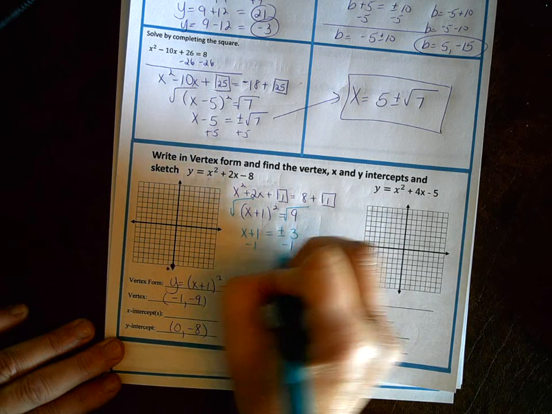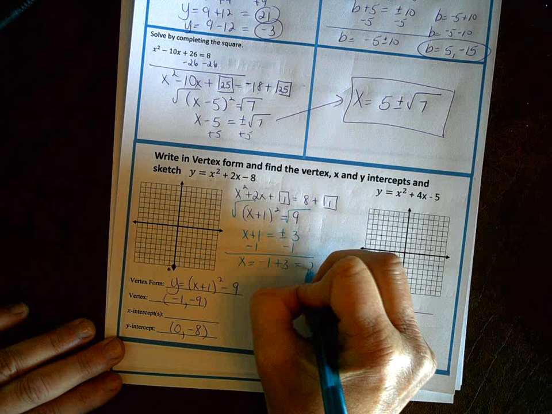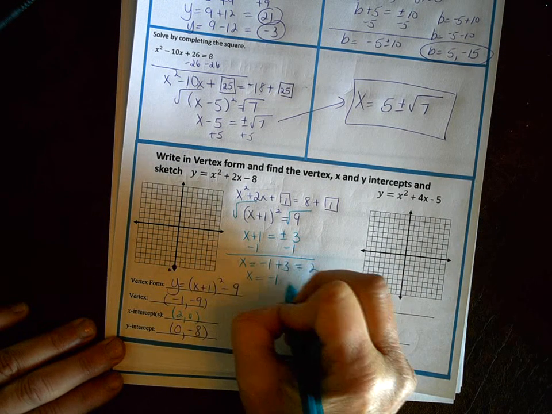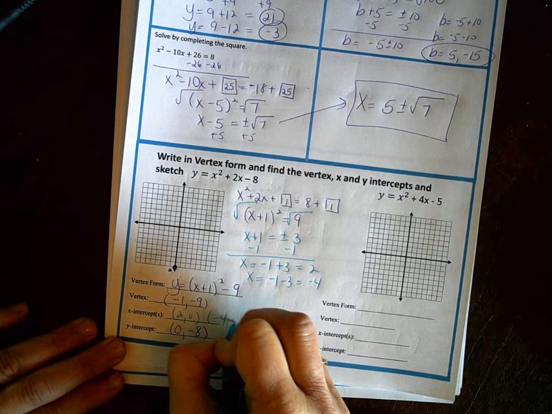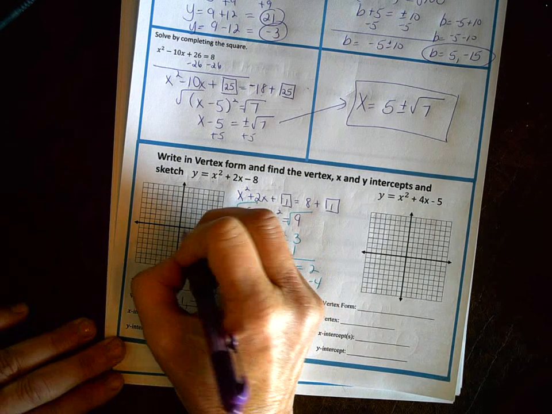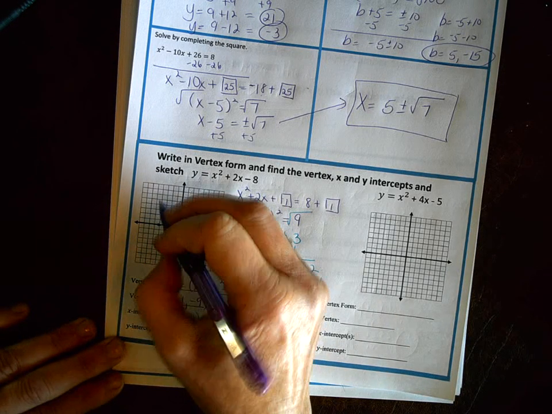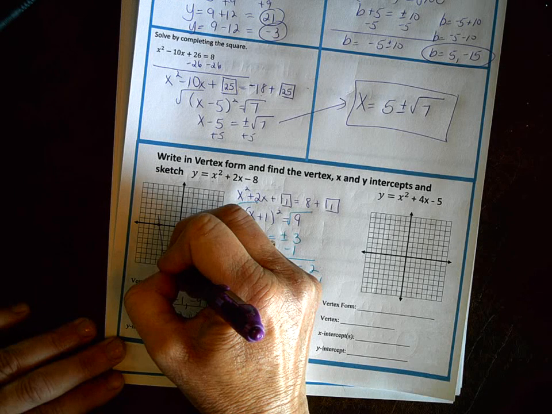Subtract 1, so I get x = -1 + 3, which is 2, so you have an x-intercept at (2, 0). I get x = -3 - 1, which is -4, which gives you (-4, 0). So (2, 0), 1, 2, 3, 4, (-4, 0). Everything should be very symmetrical. If you know that dot's here, you also know that dot is there.